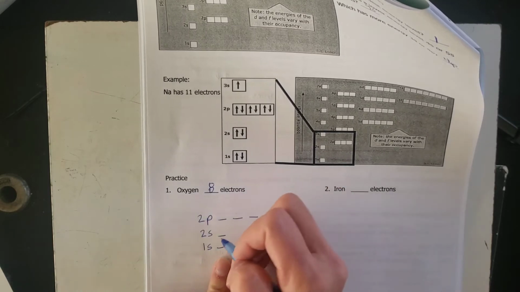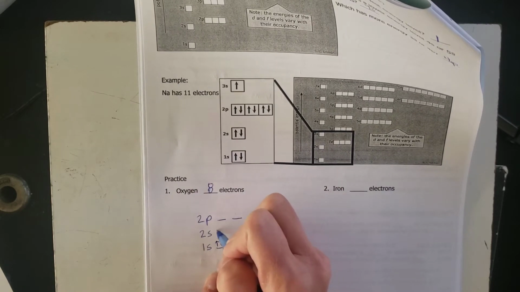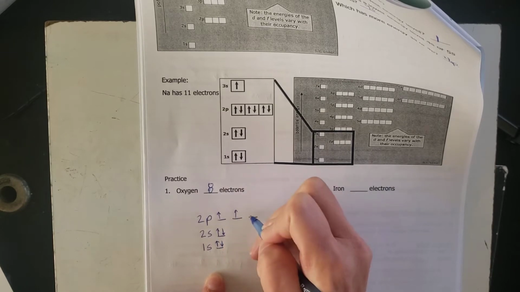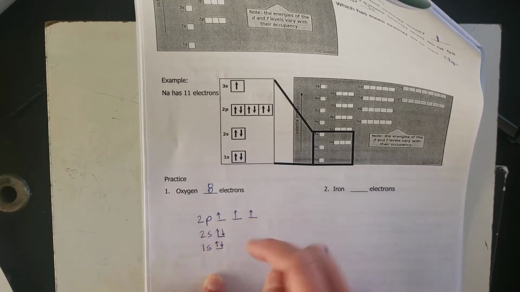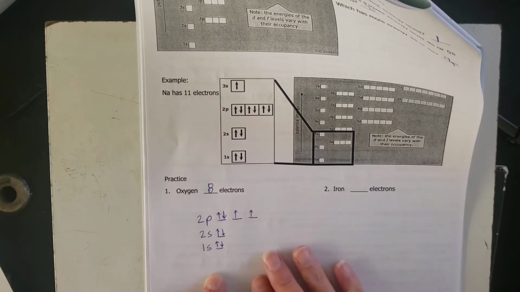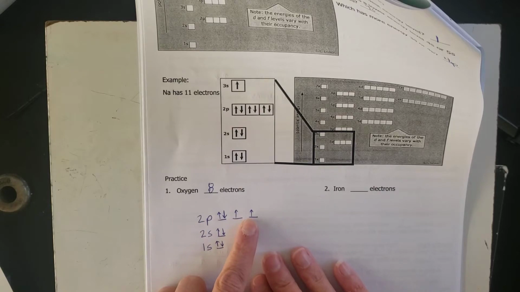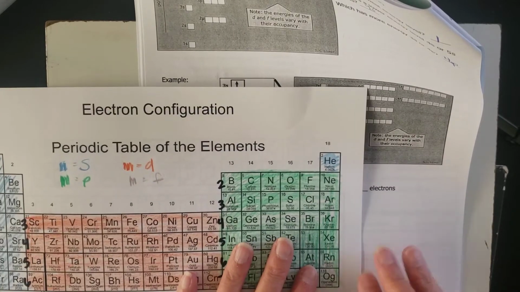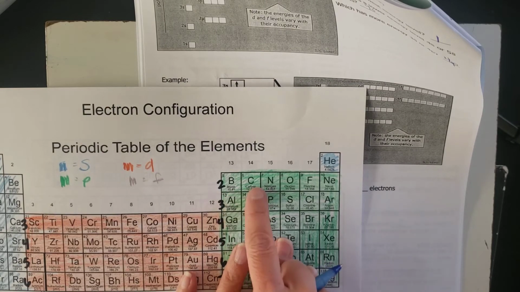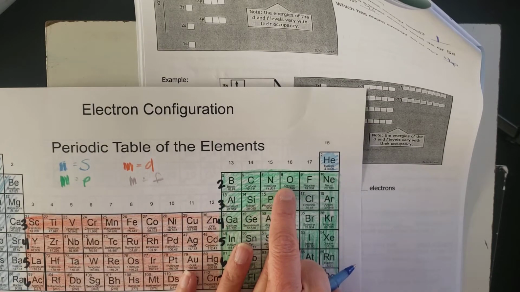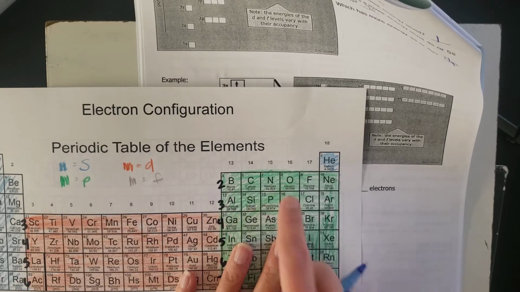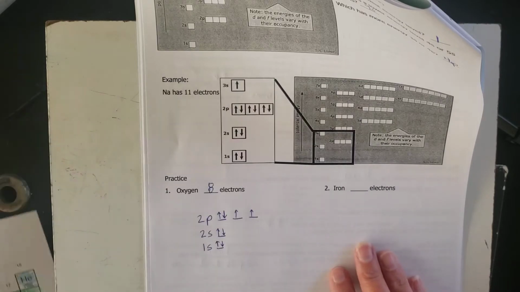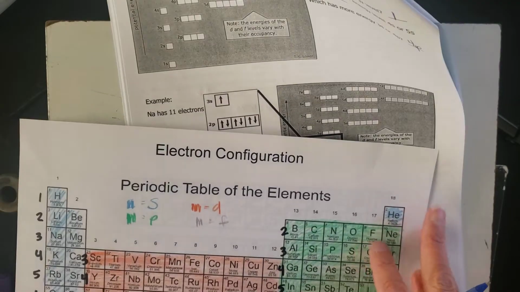Now I would start filling until I get to 8 electrons. 1, 2, 3, 4, 5, 6, 7. So, one for each room, and then 8. This shows me that oxygen has 4 electrons in the 2p. I can check that by looking at my periodic table. Oxygen is the 4th element block over in the 2p. So that helps me check that I have the right number of electrons in the 2p, and everything below it would be full.